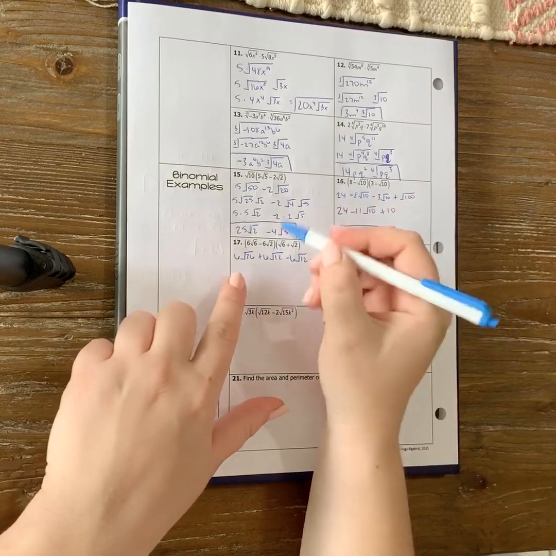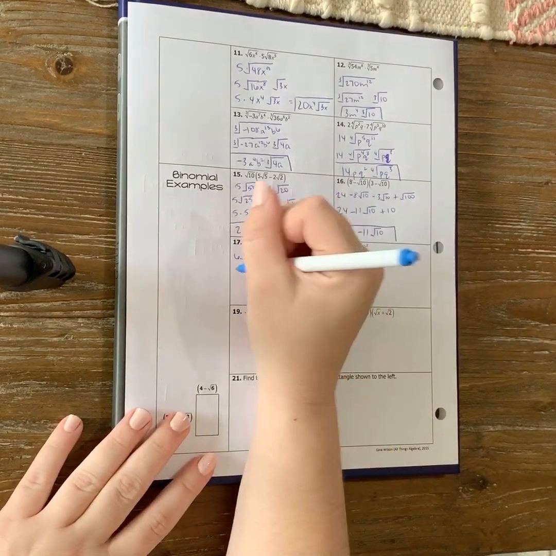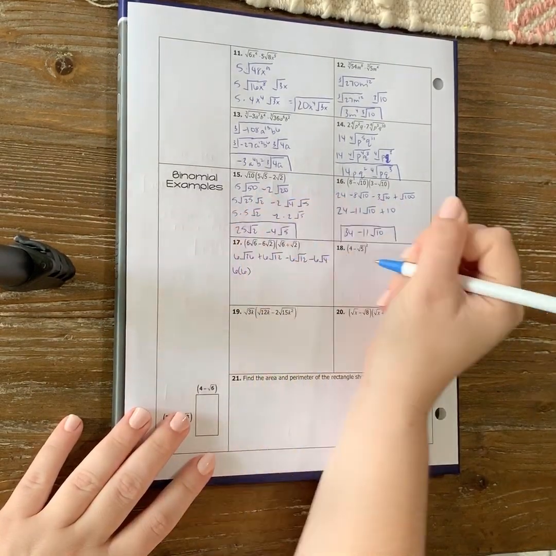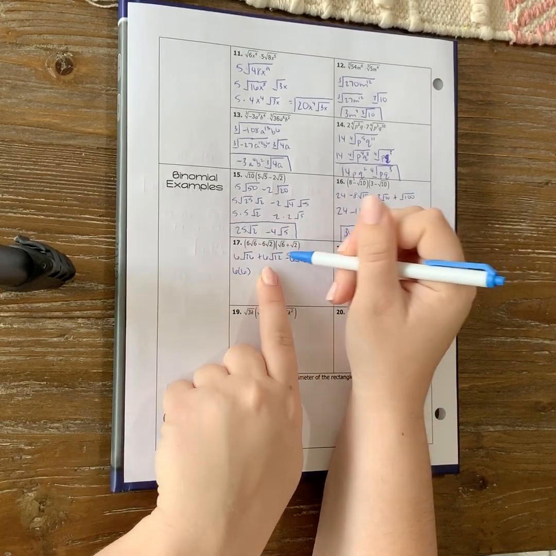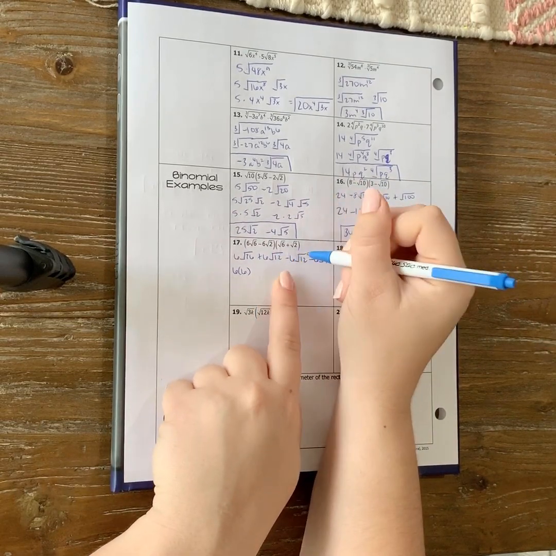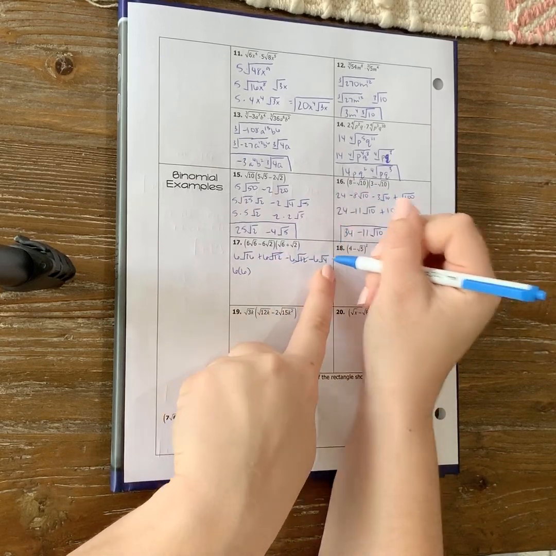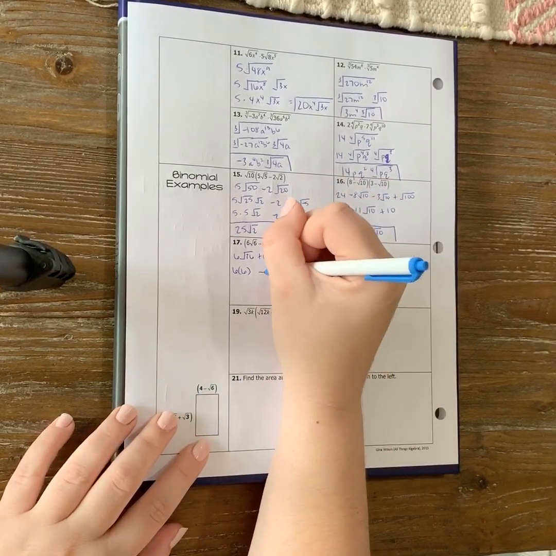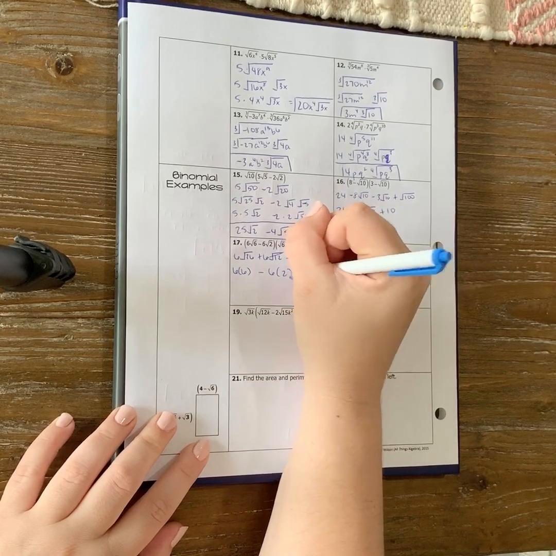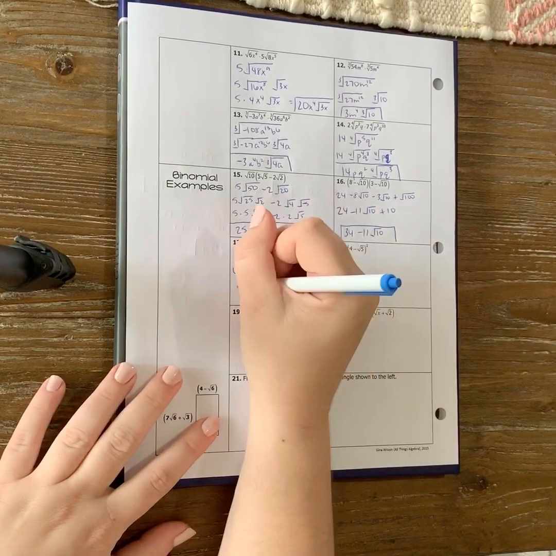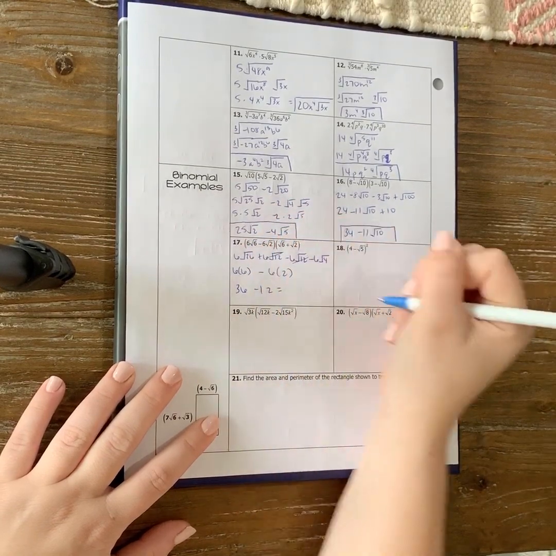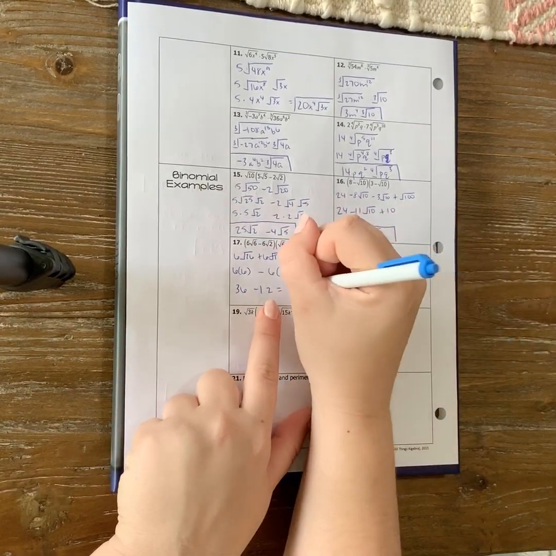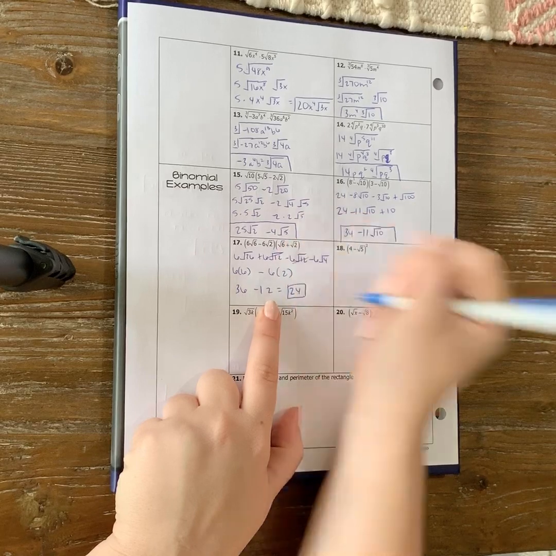Okay. The square root of 36 is 6. So that's saying 6 times 6 right there. 6 square root of 12 and negative 6 square root of 12. Well, those just are going to cancel each other out. Okay. The square root of 4 is 2. So that's saying 6 times 2. 6 times 6 is 36. 6 times 2 is 12. So we have 36 minus 12, which is 24.